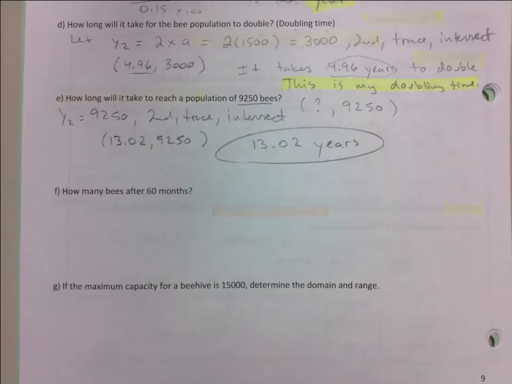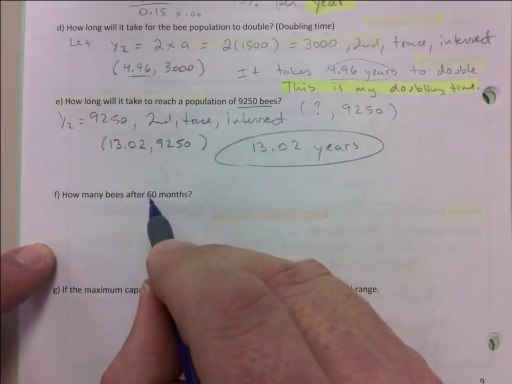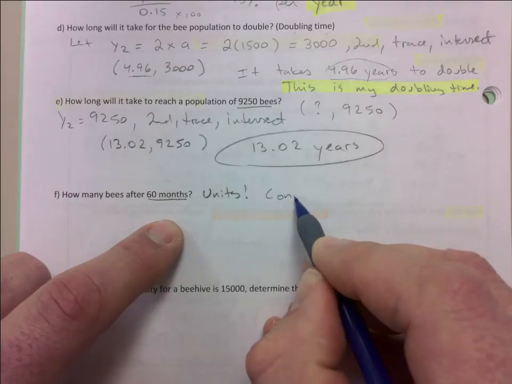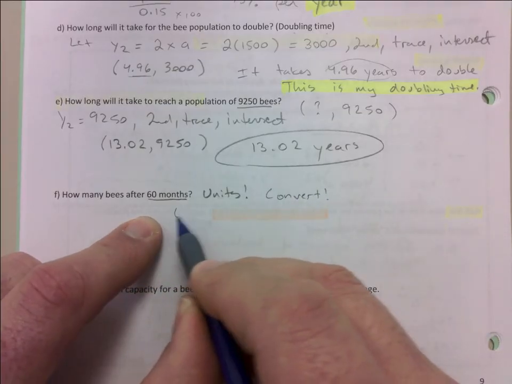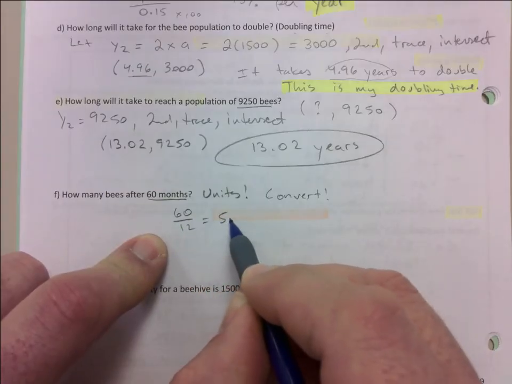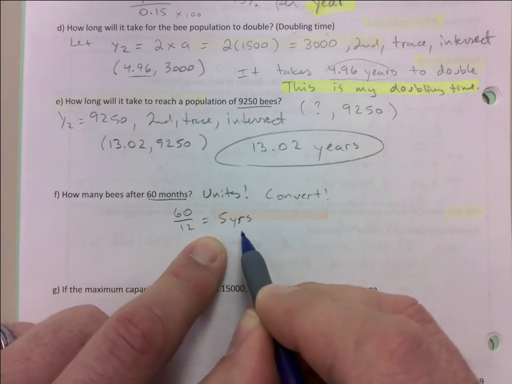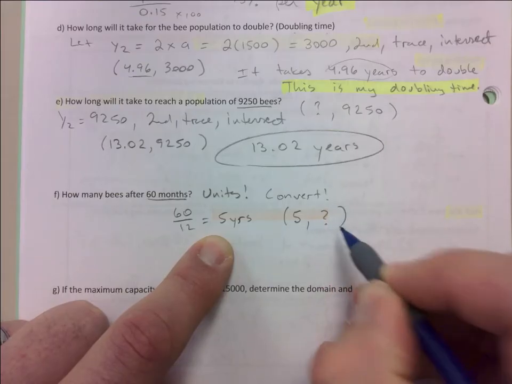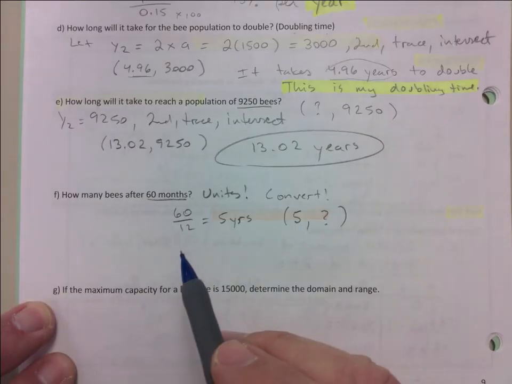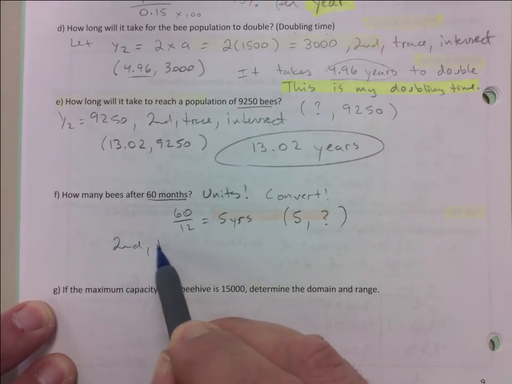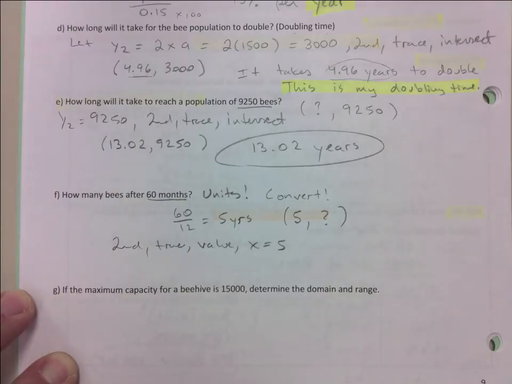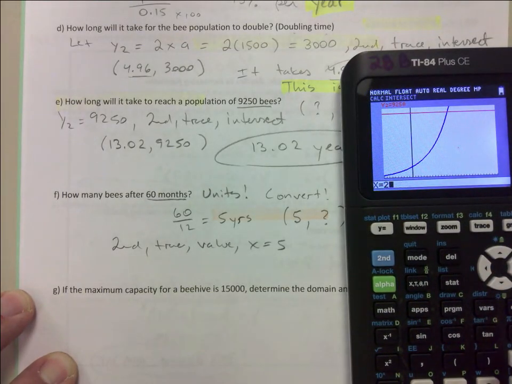There we go. How many bees after 60 months? Can I use months here? Units, I can't, right? Convert. So watch out when that happens. 60 months divided by 12 is 5 years. Okay, I have to have it in years. So it's basically asking you when time is 5, what's my population? What am I going to use for this one? Second, trace, value, x is equal to 5.